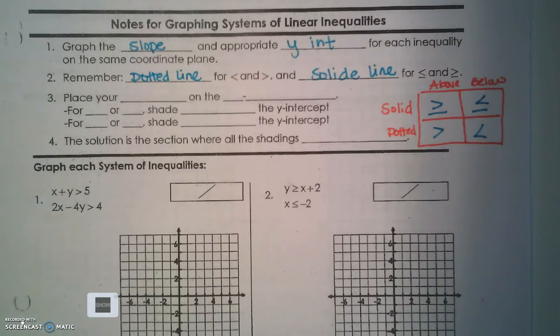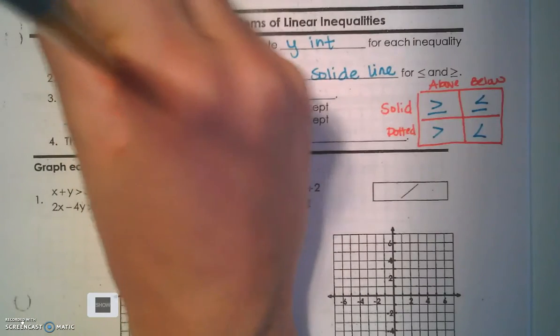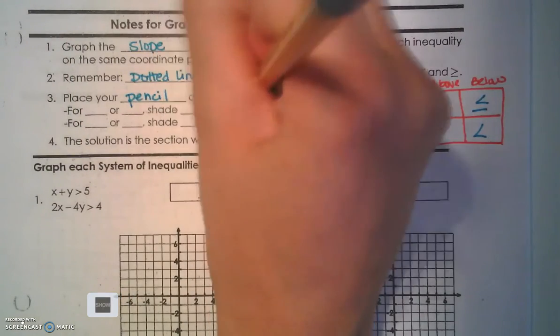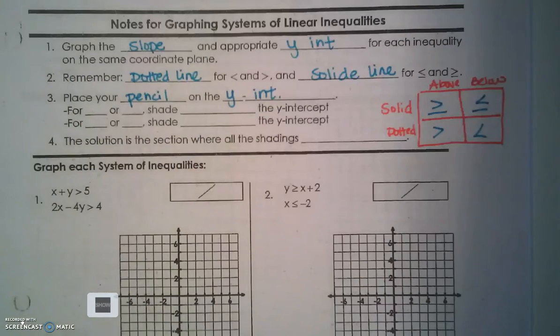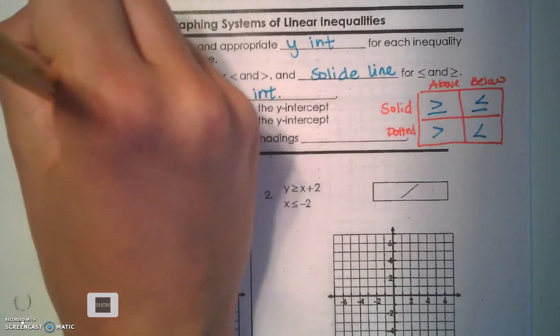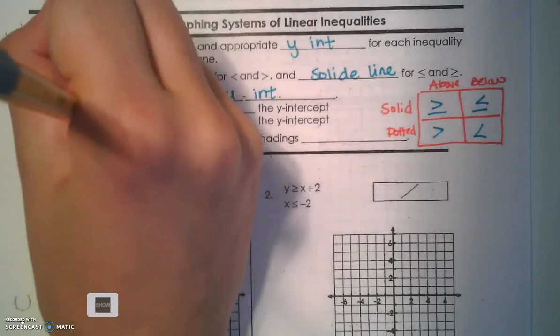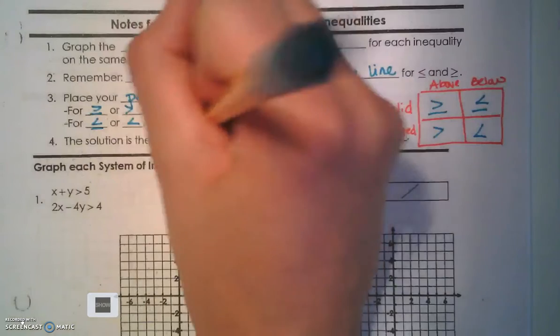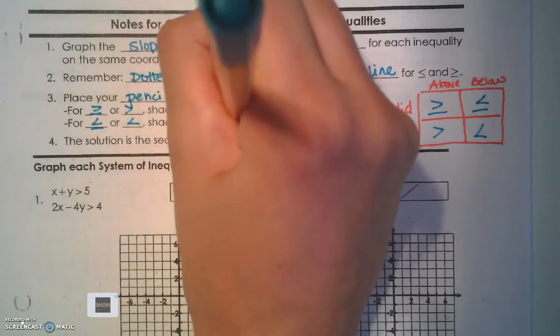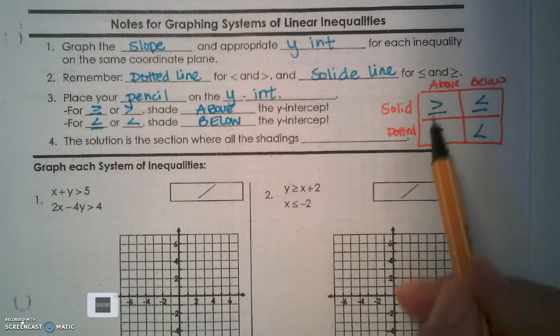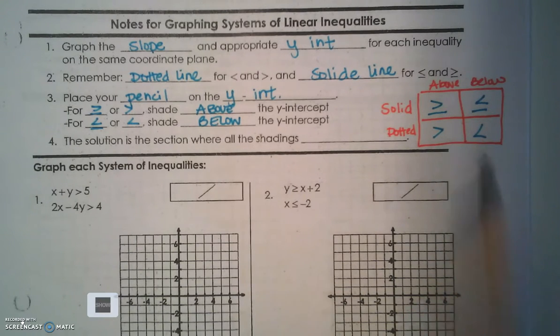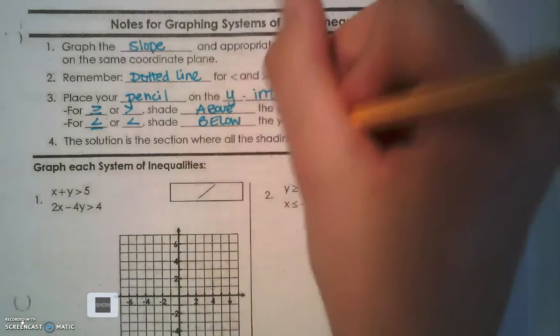We're going to place your pencil on the y-intercept because we use that y-intercept to determine where we're going to shade. For greater than and equal to or just greater than, we shade above. For less than or equal to or less than, we shade below. And again, recreating this chart will help you with that. The solution in this section is where all the shadings overlap.